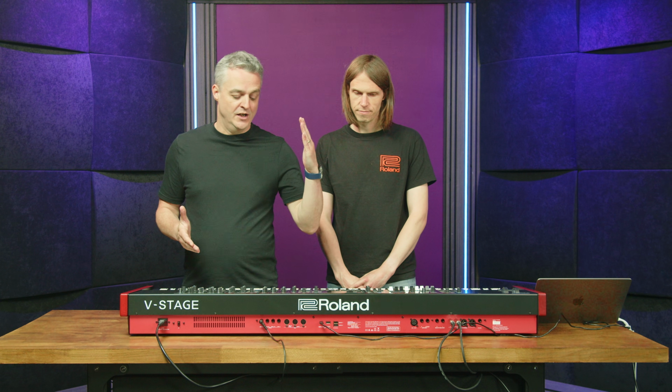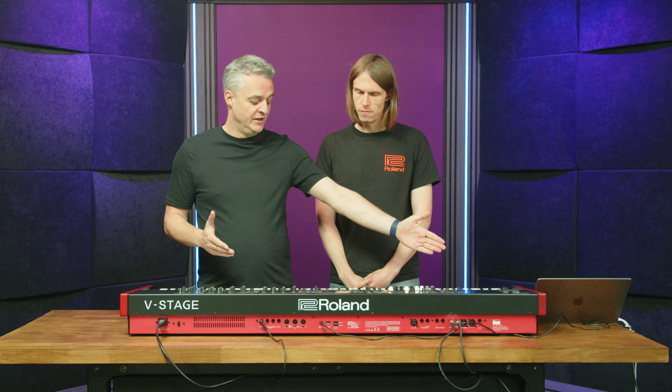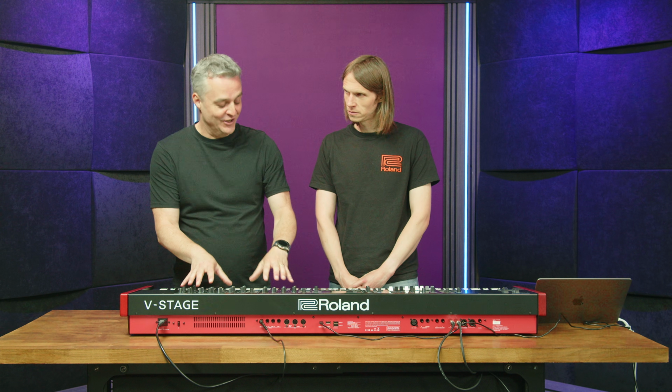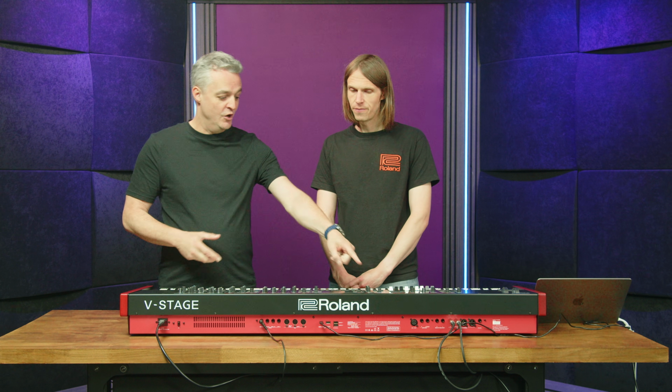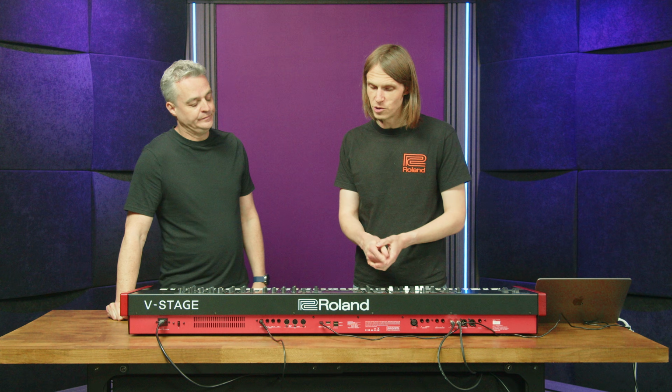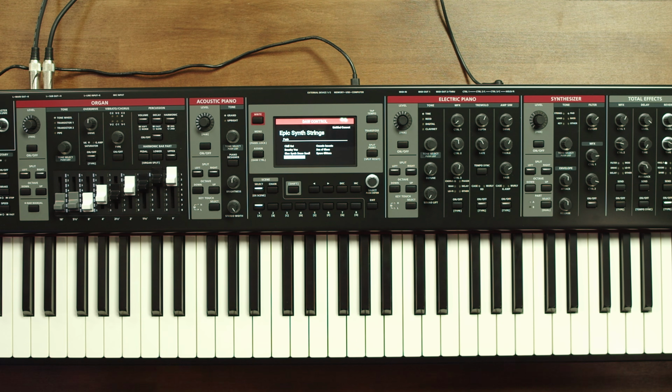So it's giving you all the different options of what you want to do. Just to recap, you can have just that on its own, just this on its own, or you can have the two together, all from one button. Exactly. Really clever. And this is great because, as we said, it allows you to expand the sound palette that's already in the V-Stage.